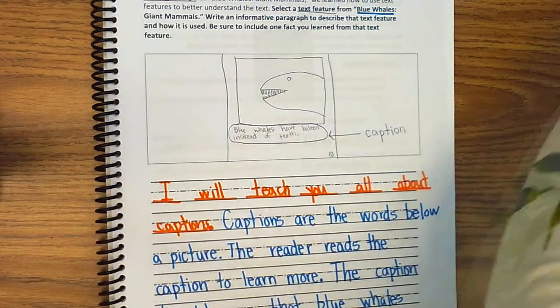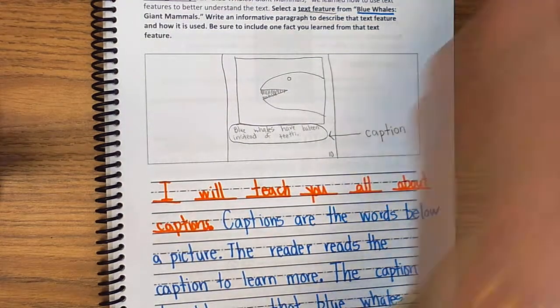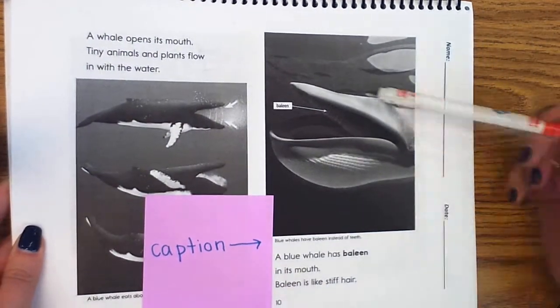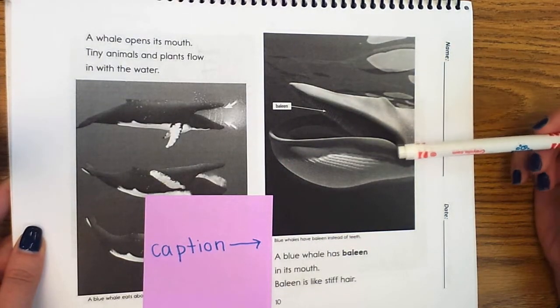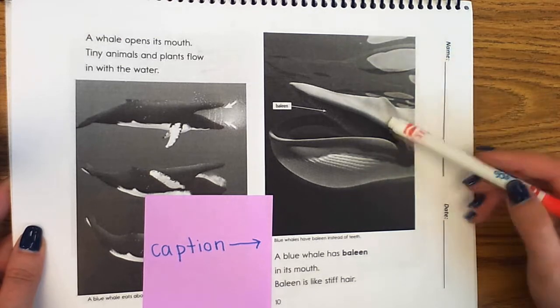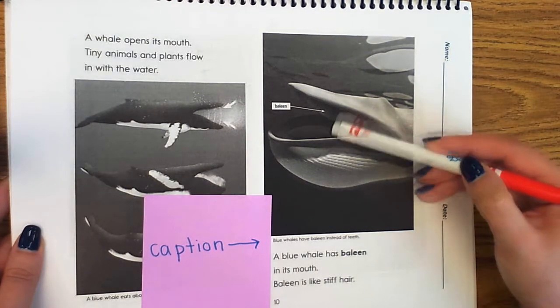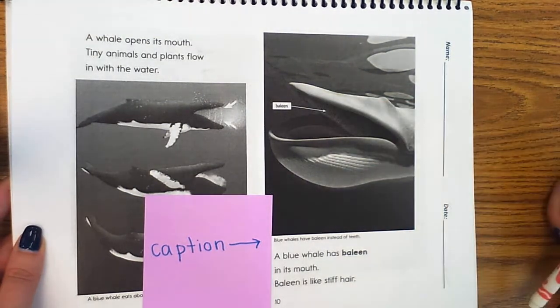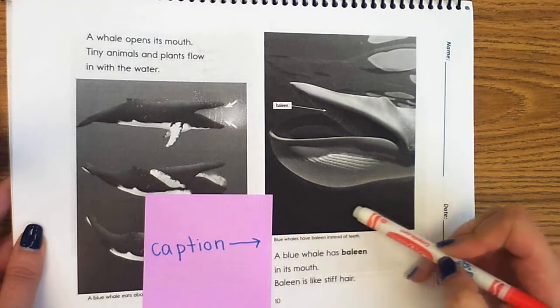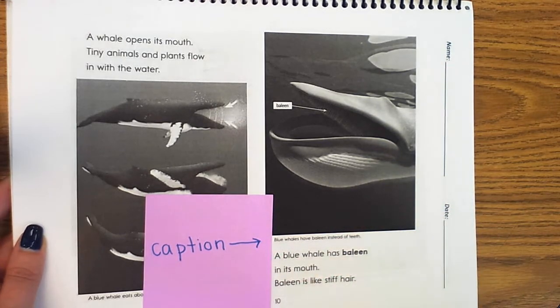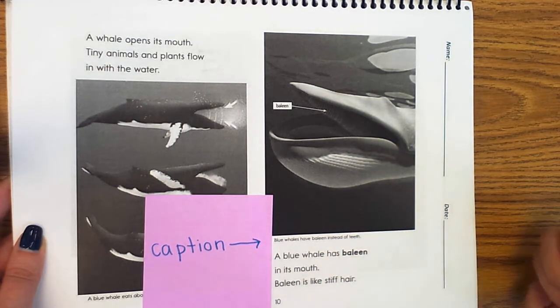So we decided we were going to take a close look at page 10, and we're going to use page 10 to help us teach what captions are. We have this photograph of a whale with its mouth open with all these little stiff hairs called baleen that are kind of like a replacement for the teeth. But that's not all. We have a caption below, and we're trying to teach our reader that a caption is the words or the phrases below a picture that teach your reader more.